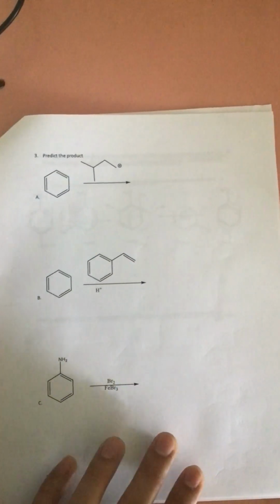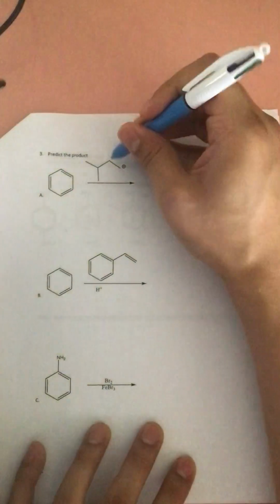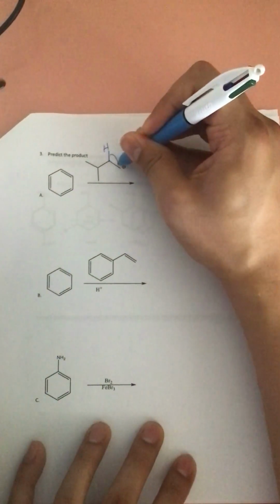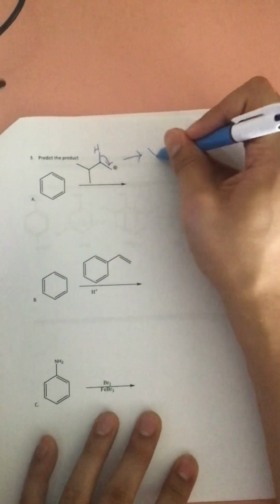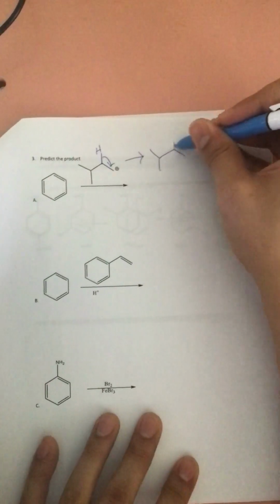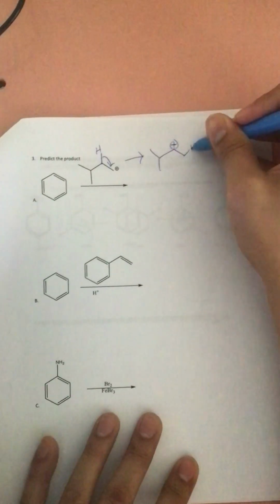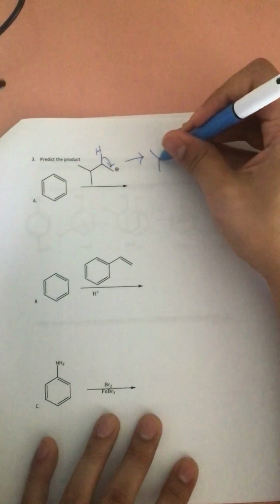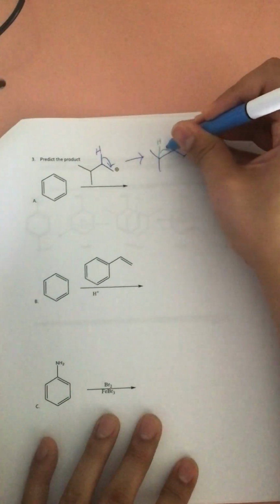All right, predict the product. For this one, this really depends on how well you know your hydride shifts. So this is going to be the first one. That hydrogen moved over here. I want to change the color of the next proton just to keep it a little bit easier for people to keep track.